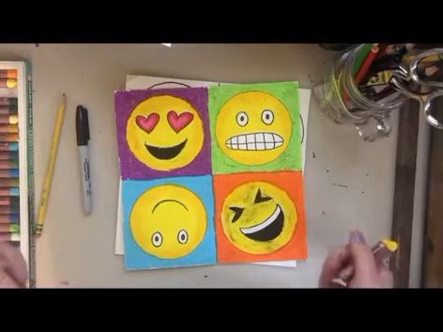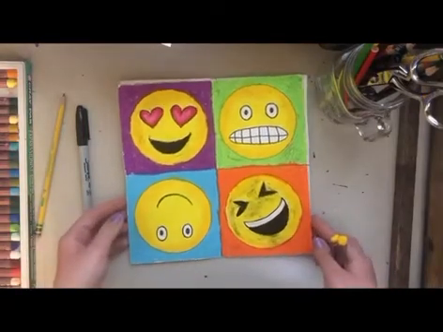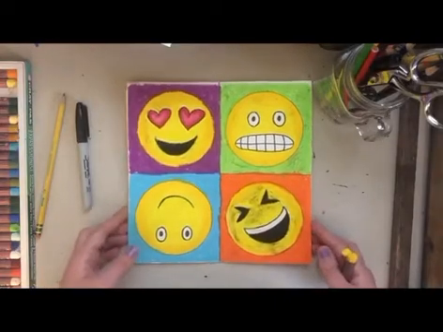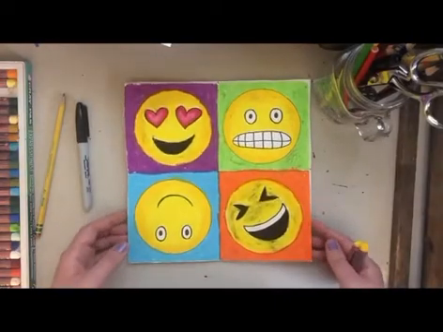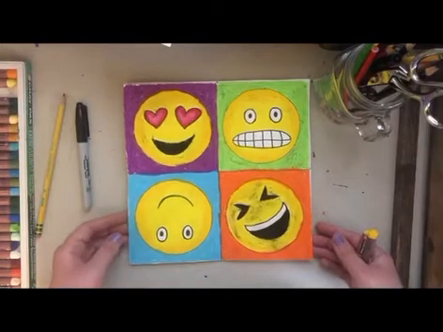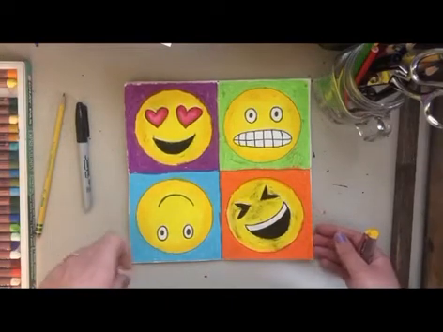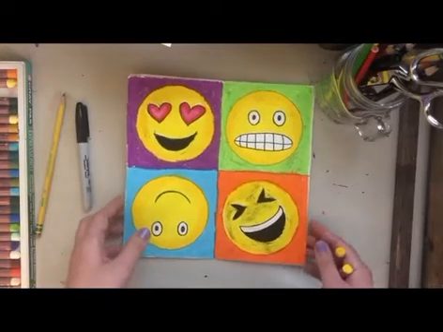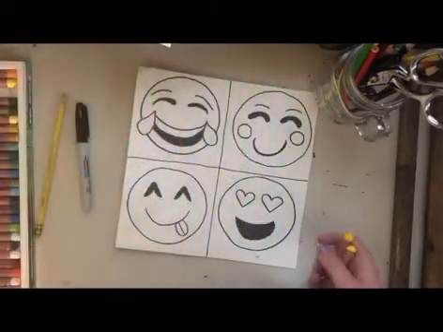Otherwise, you can use whatever yellow, and they don't even have to be yellow. If you want purple emojis or green emojis, that's also fine. I just stuck with the standard emoji. And I'm using oil pastels, but you can use markers, crayons, colored pencils, any kind of coloring material is totally fine.